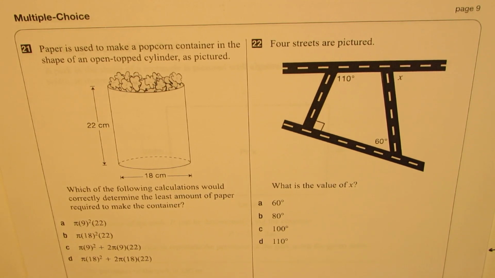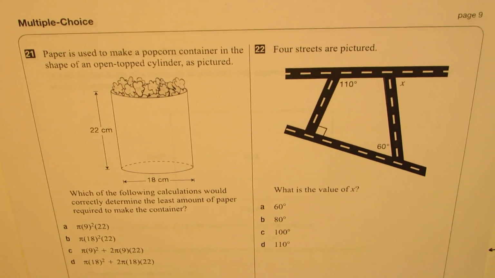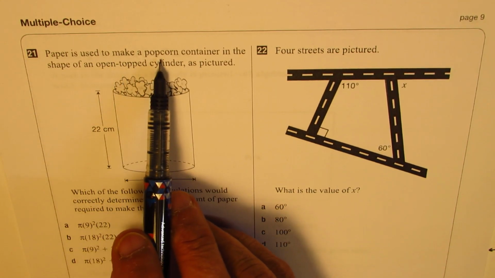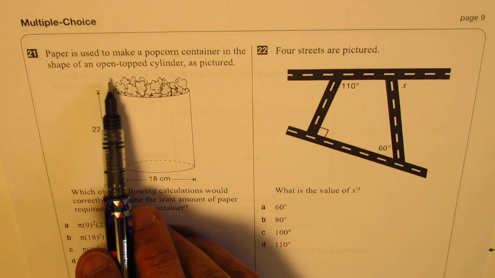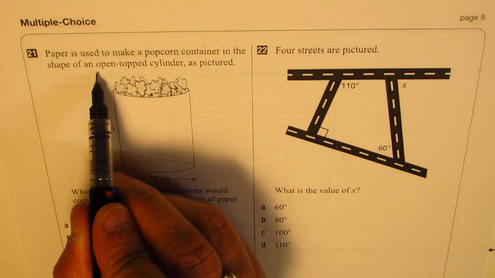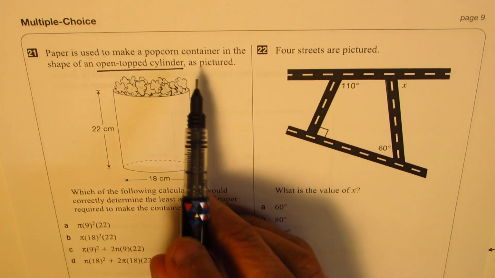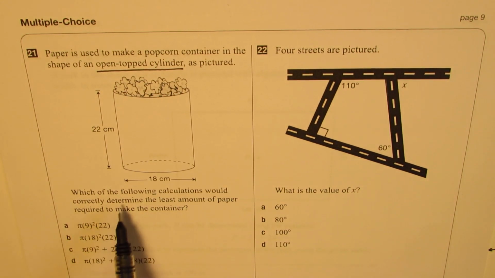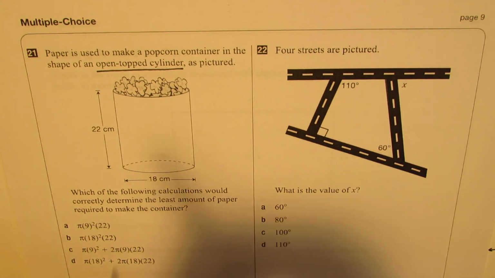Now these are the last two multiple choice questions for you. Question number 21. Paper is used to make a popcorn container in the shape of an open-topped cylinder, so it's important to understand it is an open top cylinder, as pictured. Which of the following calculations would correctly determine the least amount of paper required to make the container?